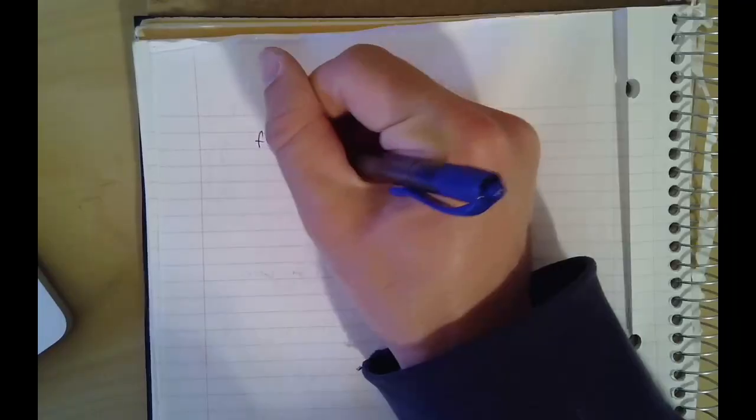I'll do two example problems. The first example problem, I'll do something straightforward. f of x equals x squared.